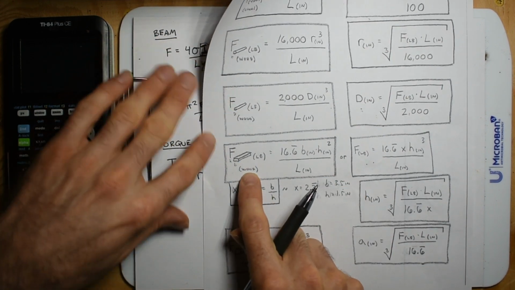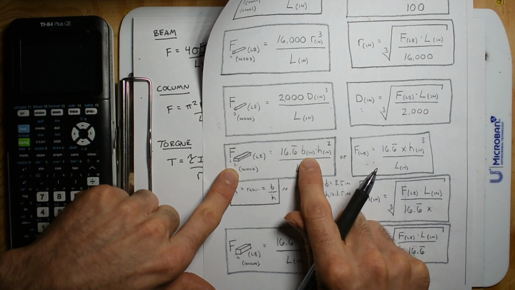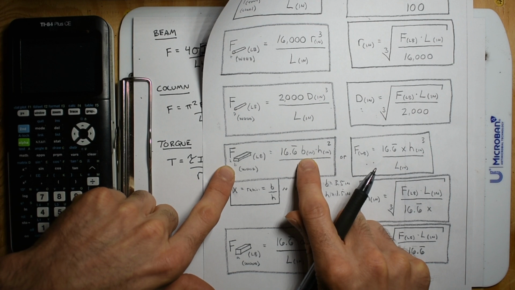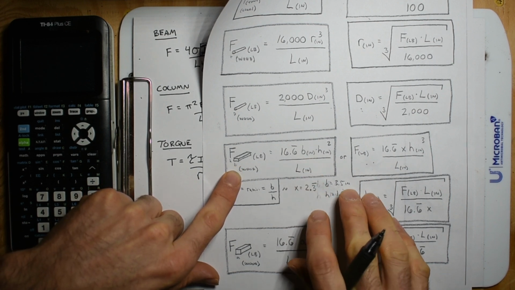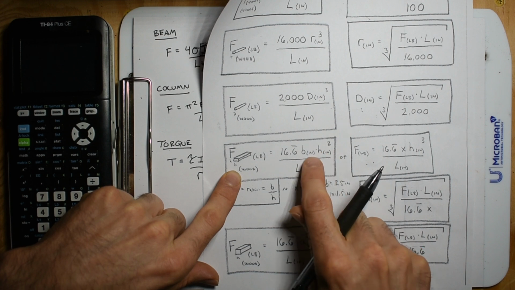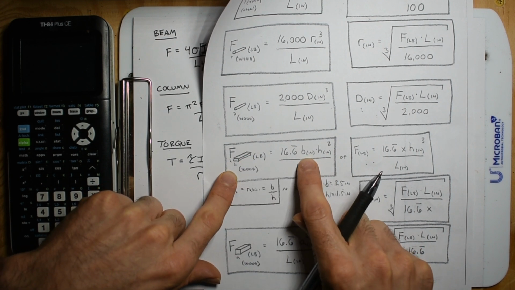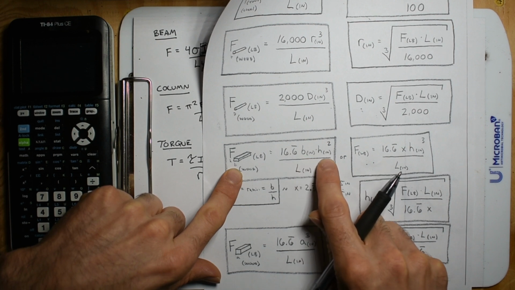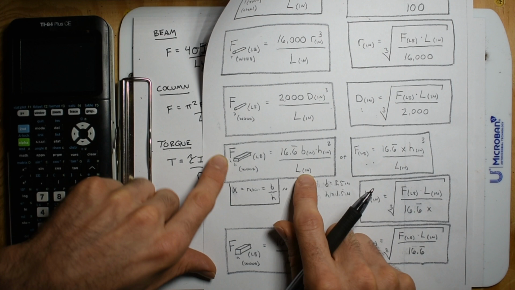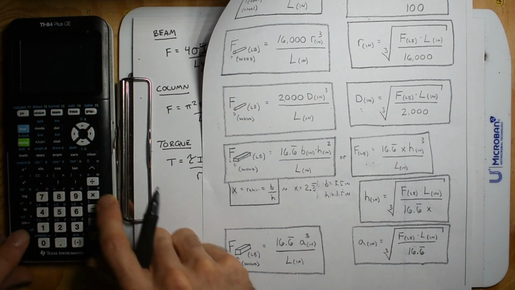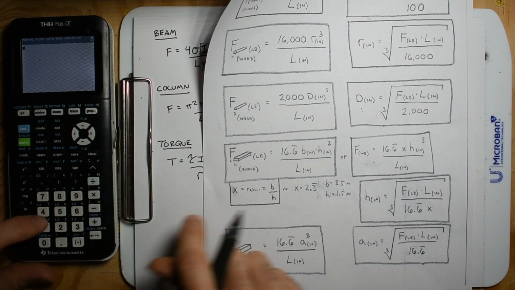So I just turn these off. This is a 2x4. This width, if it's flat like this, well, I hope this equation's right. Hopefully it's like that. But anyway, you would do 3.5 by 1.5 squared, and then divided by, if it was 16 feet, 16 times 12, 192.